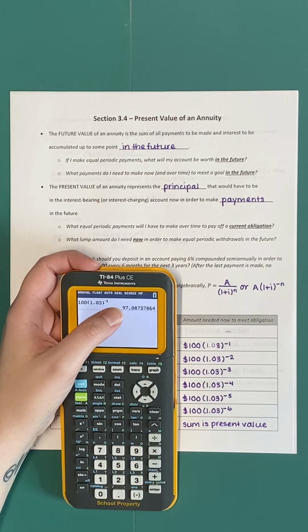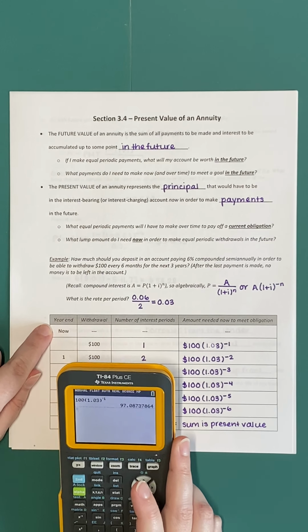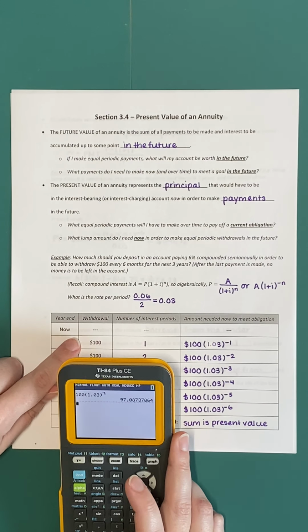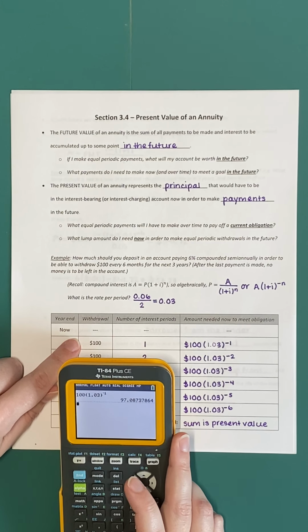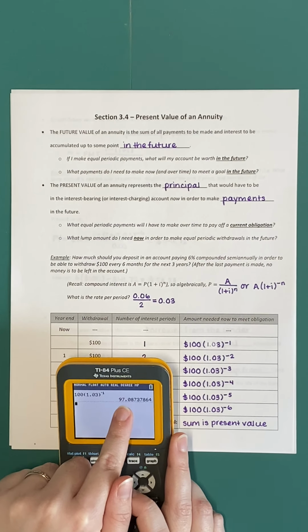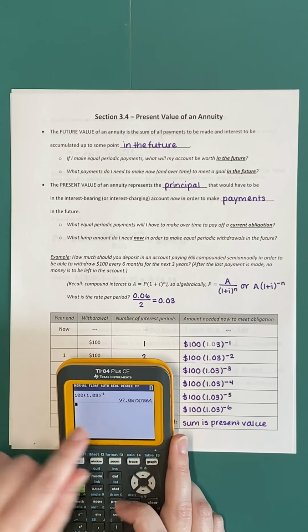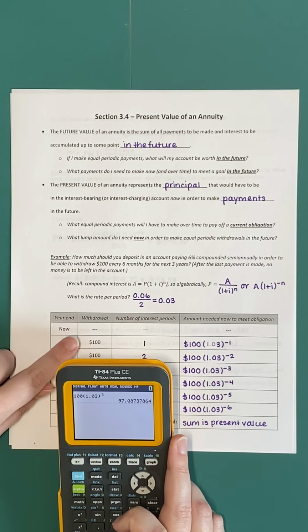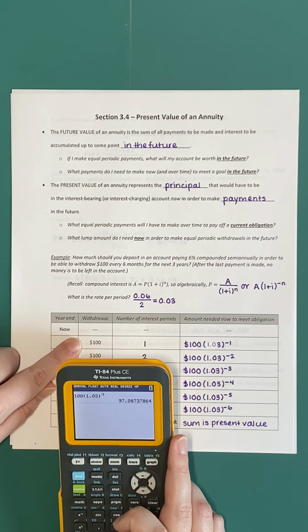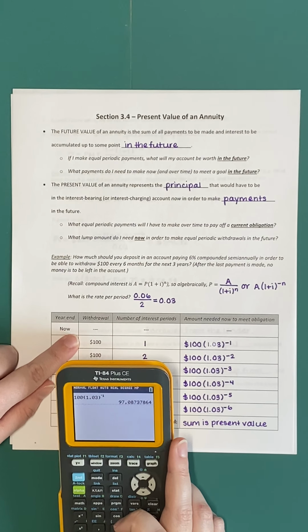$97.09. What this represents is the amount of money we have to have deposited in the account today in order to be able to withdraw $100 6 months from now. So as long as we deposit $97.09 today, then this account will grow that amount to $100 after one interest period, and we can make that $100 withdrawal.